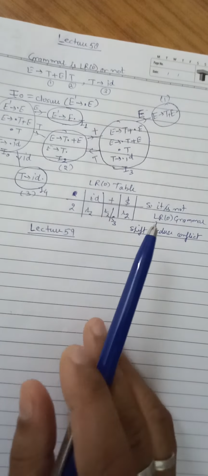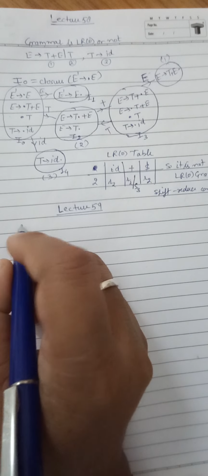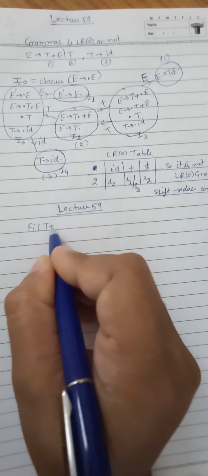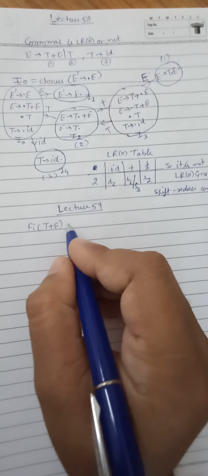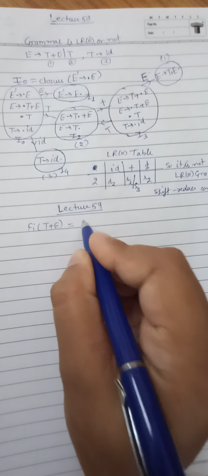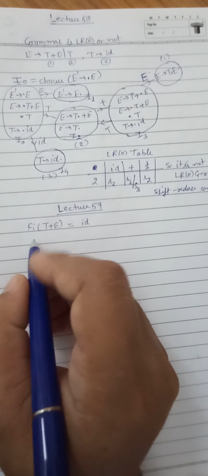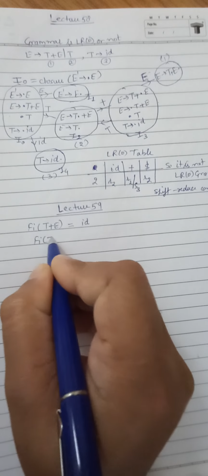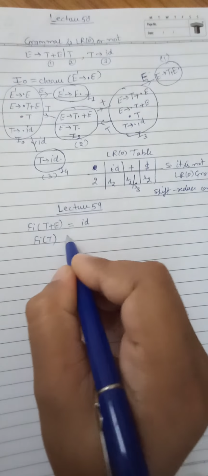Now we see next whether it is LL(1) or not. For that we need to find out first of T plus E. First of T plus E means first of T, that is ID, and first of T is also ID. For both.